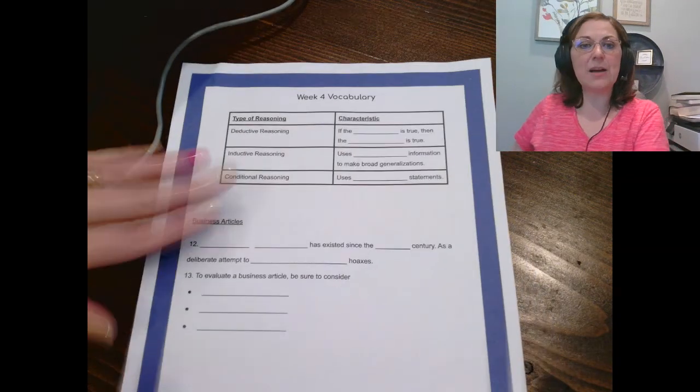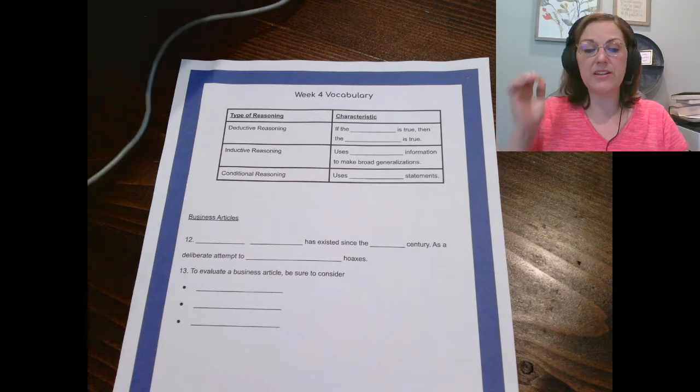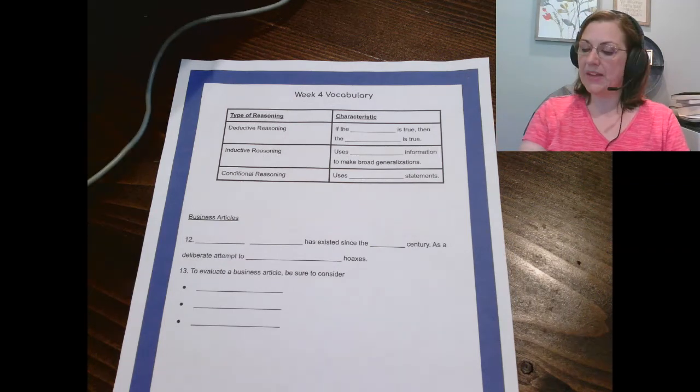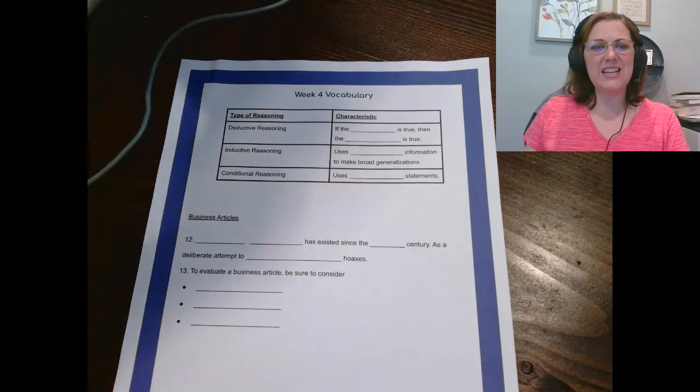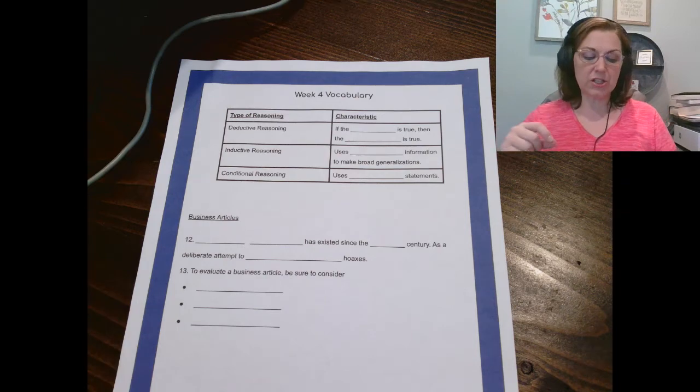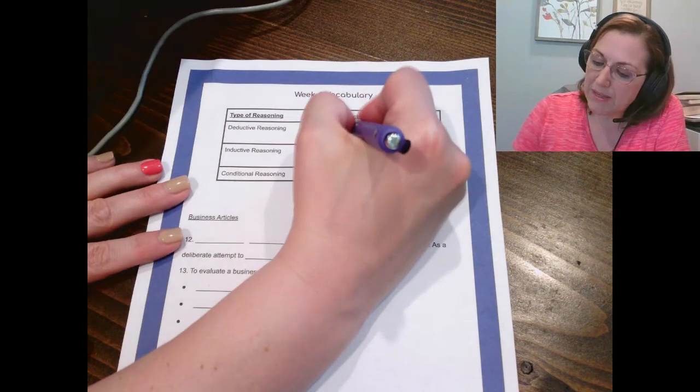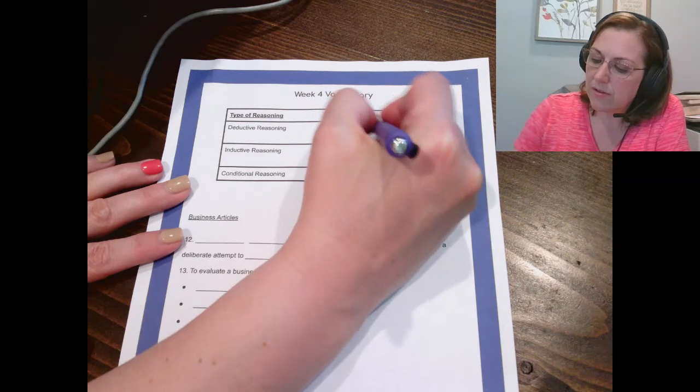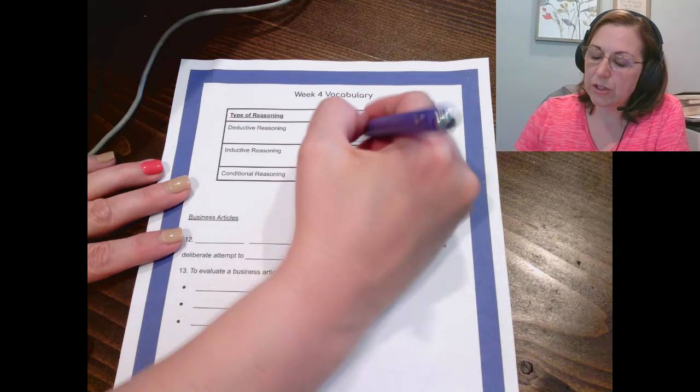Okay, let's talk about a few types of reasoning. I think these are beneficial for us because we see these words used all the time, but we don't really know how to break them down. So let's look first at deductive reasoning. This says if the premise is true, then the conclusion is true.